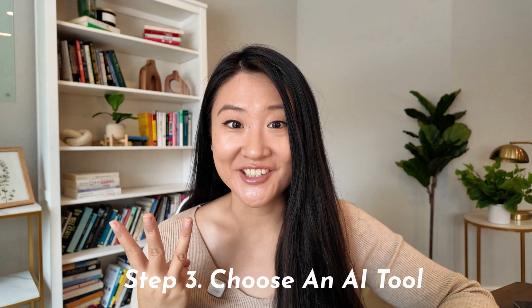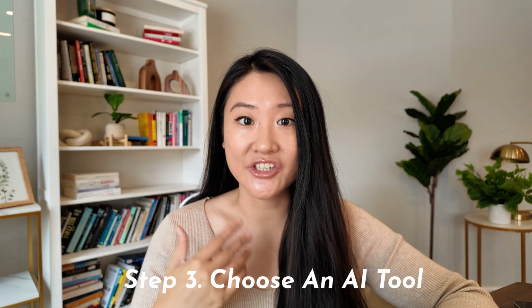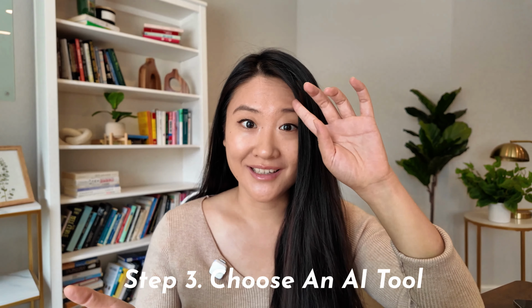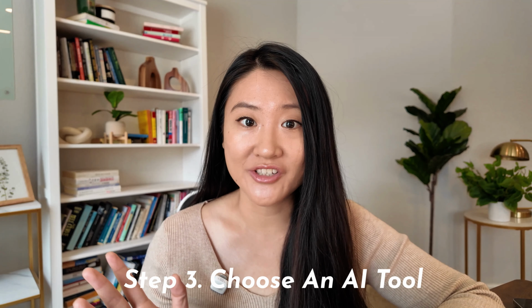Now, the third step here is you need to choose an AI tool to actually execute your workflow on. There are two really popular options in the market, ChatGPT and Claude. Both could work with this specific workflow, and feel free to try either one of them. But if I were to choose, I would recommend Claude, because Claude is not only better at remembering all the context from long form content, but also it's a little bit more creative and has a more conversational and natural tone, which goes a long way.